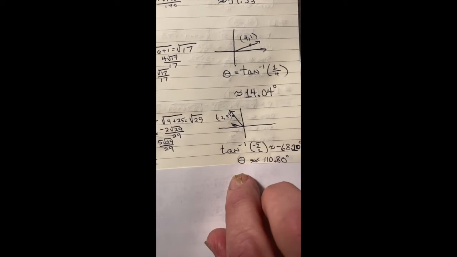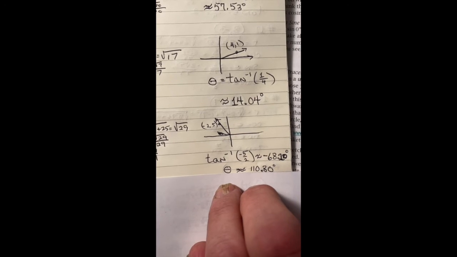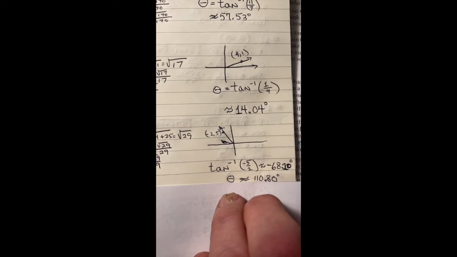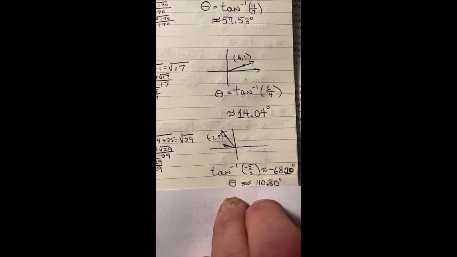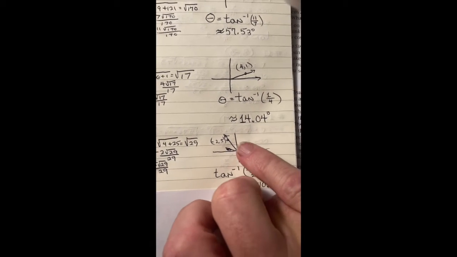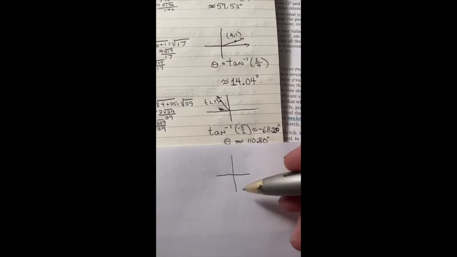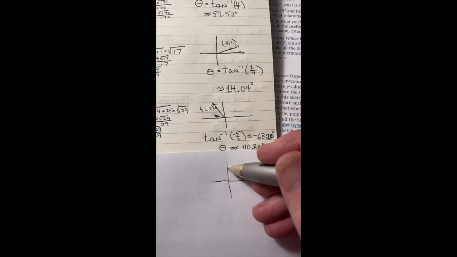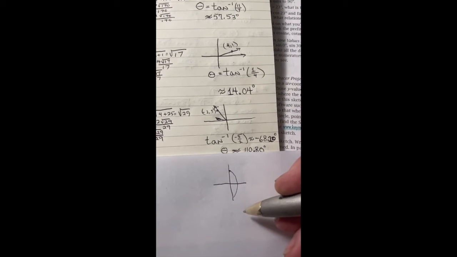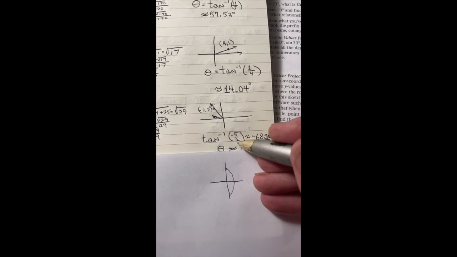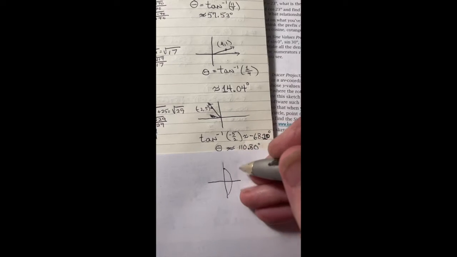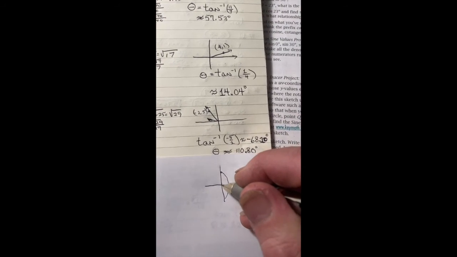Take the inverse tangent of negative 5 over 2. We wind up with negative 68.2 degrees. Okay, that's not going to work. Why? Because negative 68.20 degrees is down here. And if you remember, we had restricted the range of the inverse tangent to this place right here. So when you put in negative 5 over 2, of course, that's the slope of the terminal side. Negative 5 over 2 is a negative slope. It's going to go down this way.